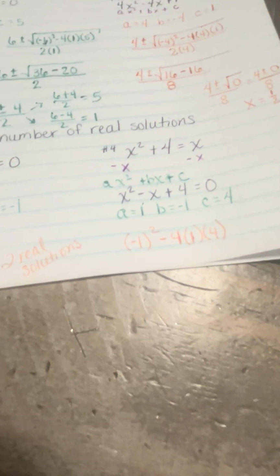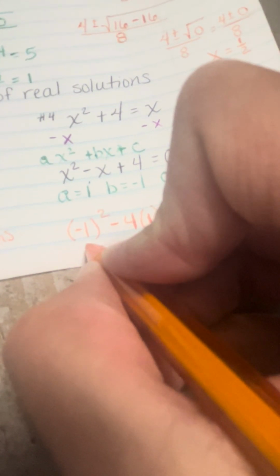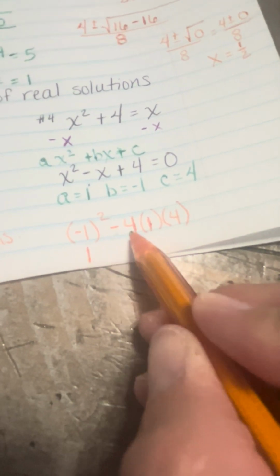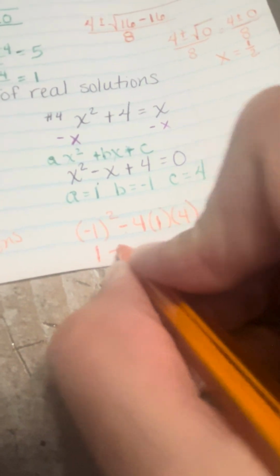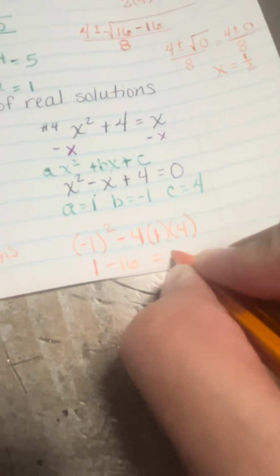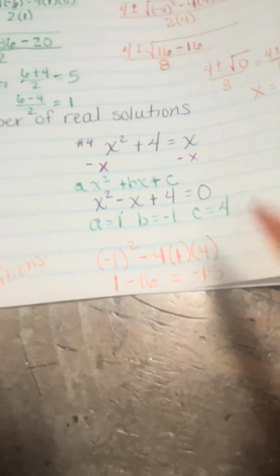At this point, you can just plug that into your calculator exactly the way that you see it, and your calculator will do the order of operations for you. But this is going to give me 1, and then a negative 4. Negative 4 times 1 is negative 4. Negative 4 times 4 is negative 16. 1 minus 16 means that our discriminant is equal to negative 15. So our discriminant has a value of negative 15.